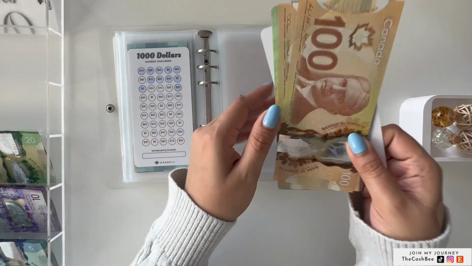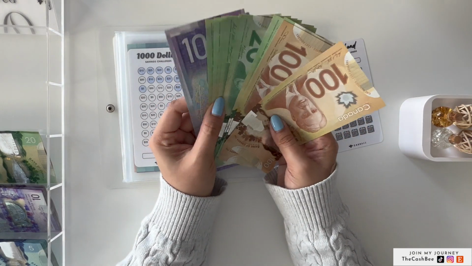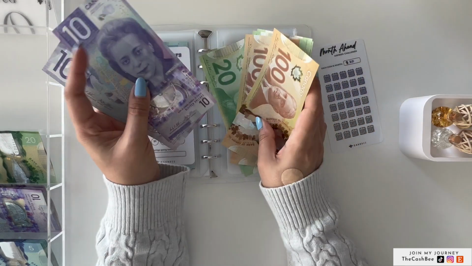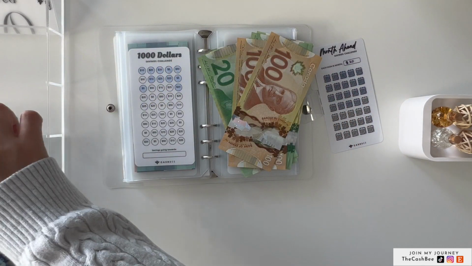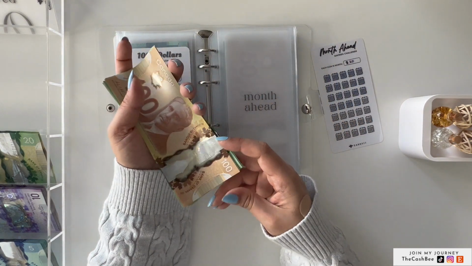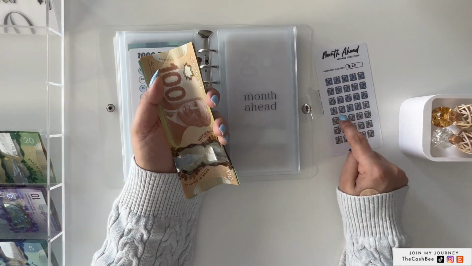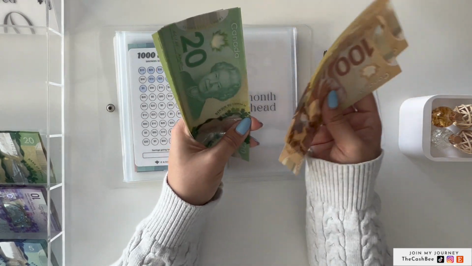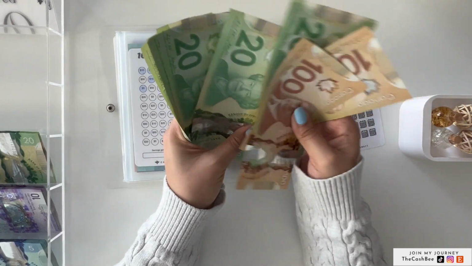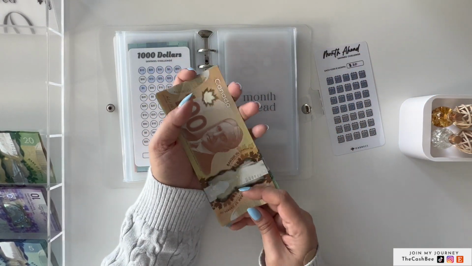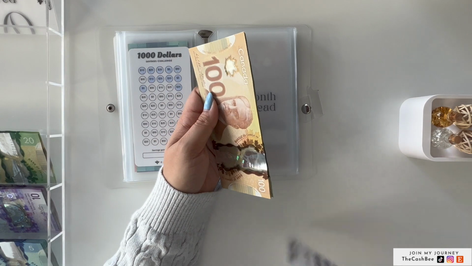Next, month ahead. Yeah, let's just get rid of these two 10s. This should have 380. 100, 200, 20, 40, 60, 80, 300, 20, 40, 60, 80. 380.